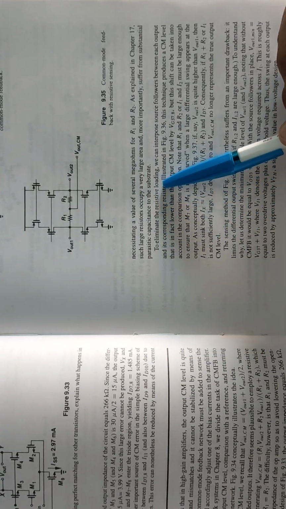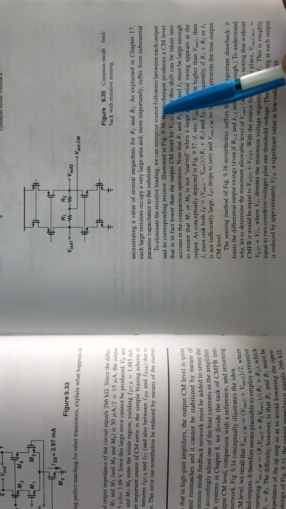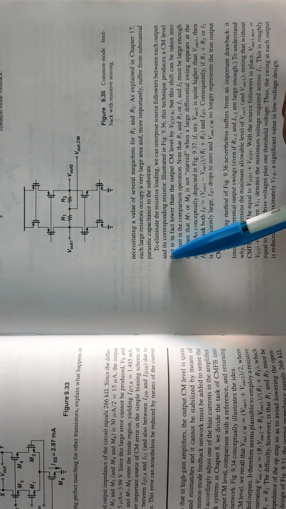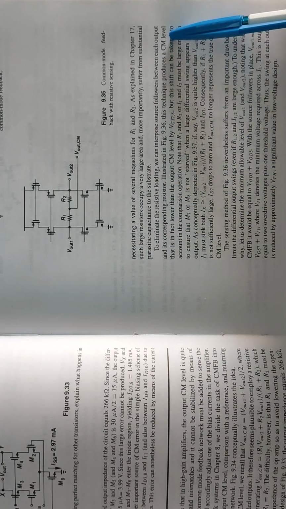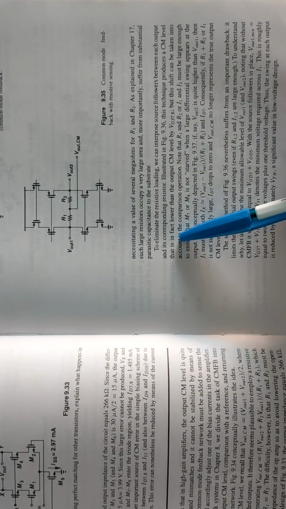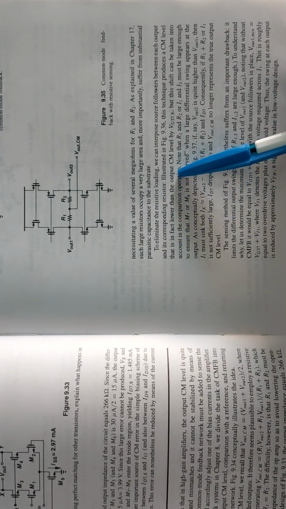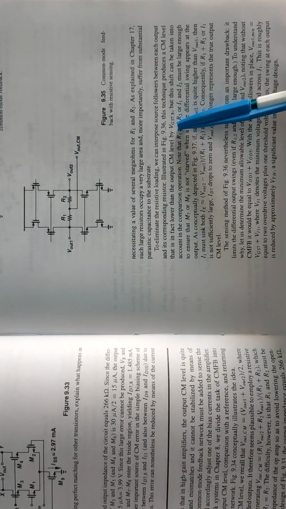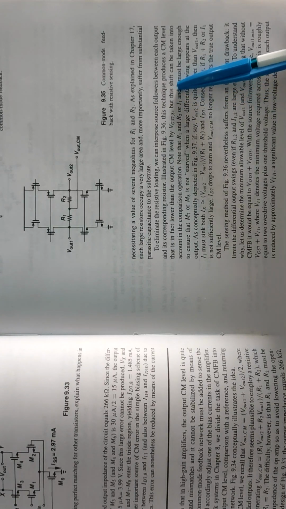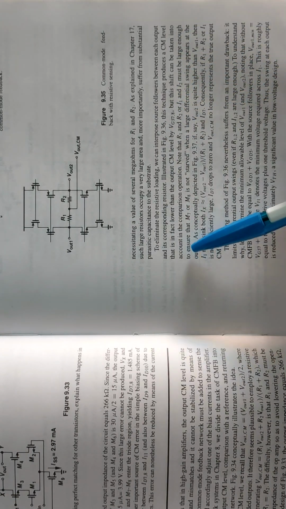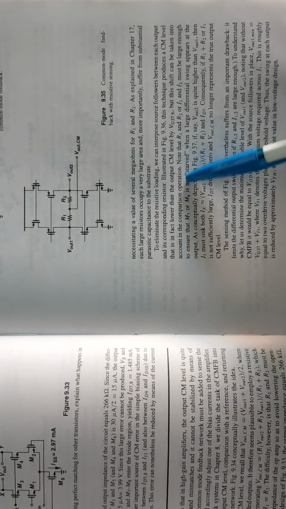To eliminate the resistive loading, we can interpose source followers between each output and its corresponding resistance. Illustrated in the figure, this technique produces a CM level that is in fact lower than the output CM level by VGS7,8, and this shift can be taken into account in the comparison operation.